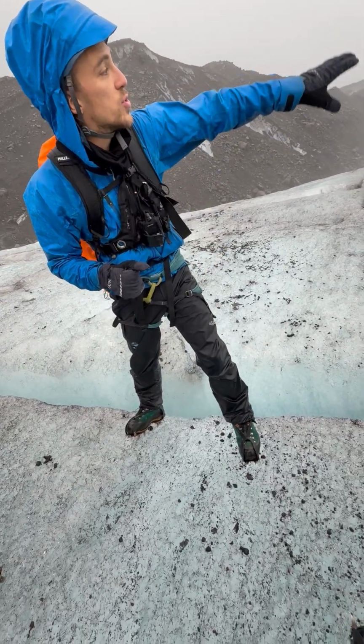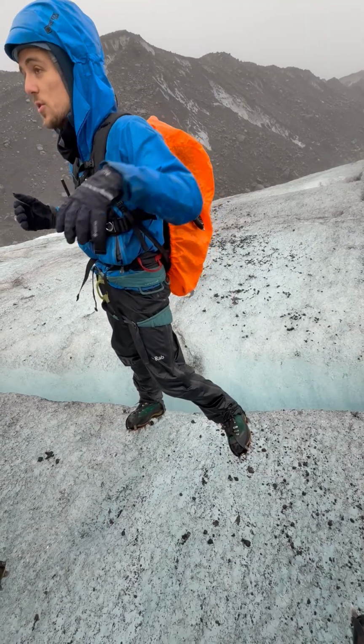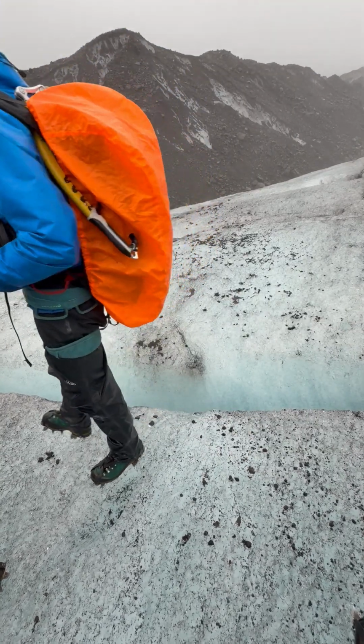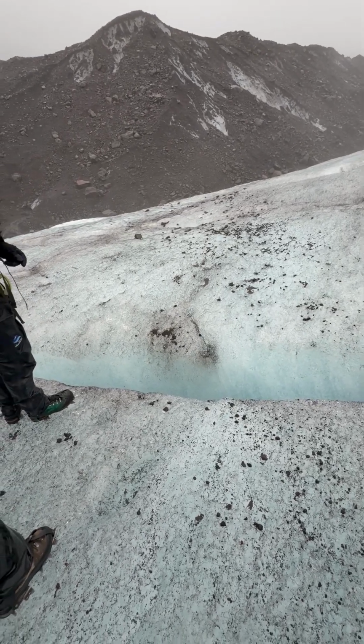Let's get closer to this so we can actually have a nice view and a nice picture with it. And then we'll start to double back to the cave. Okay? So please do not cross where it is dangerous. Cross only where I cross. Okay?